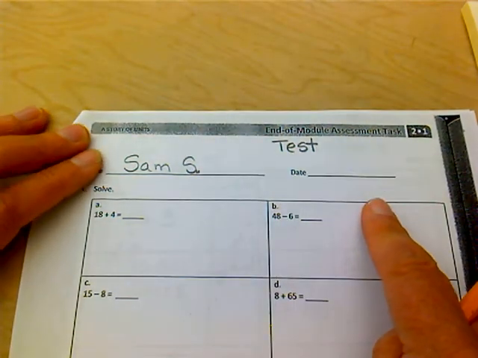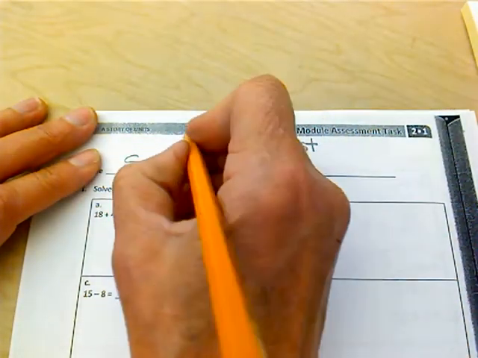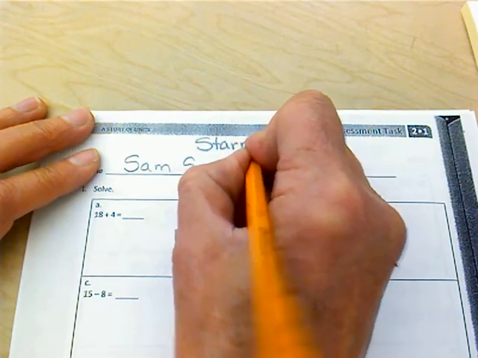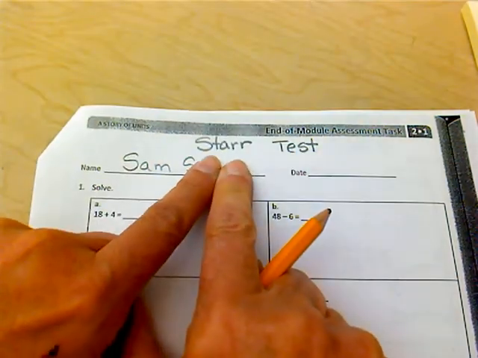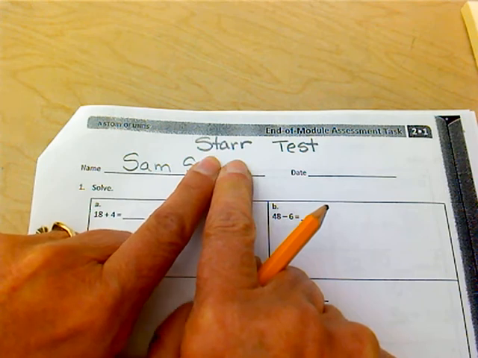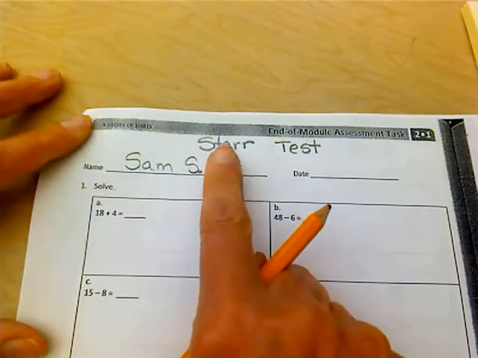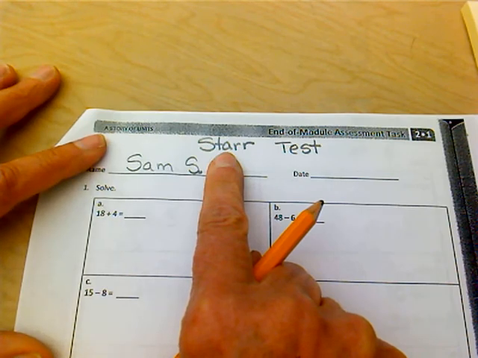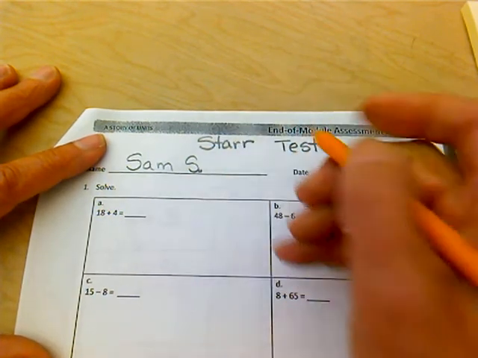And it would also be very helpful on this test if you would tell us who your teacher is. Who is your teacher? So if you're in Miss Starr's class, you're going to write Miss Starr. If you're in Miss Cap's class, you're going to write Miss Cap. If you're in Miss Mulder's class, you're going to write Miss Mulder. If you're in Mrs. Smith's class, you're going to write Miss Smith.